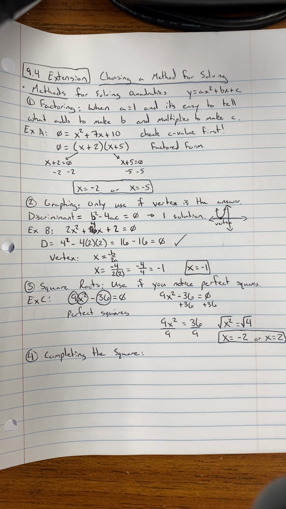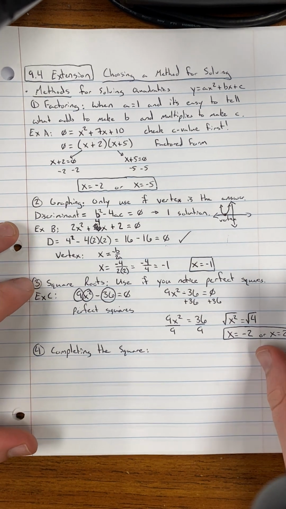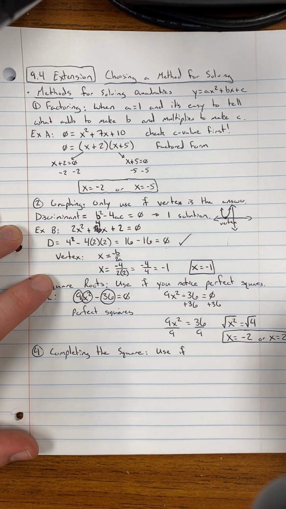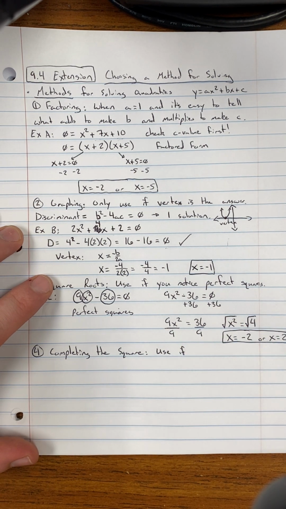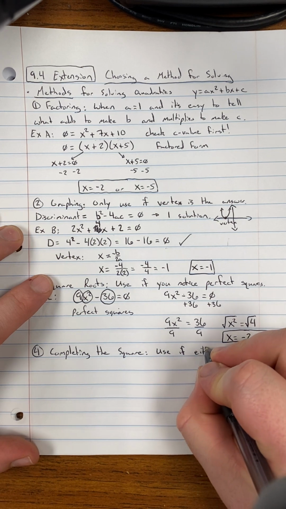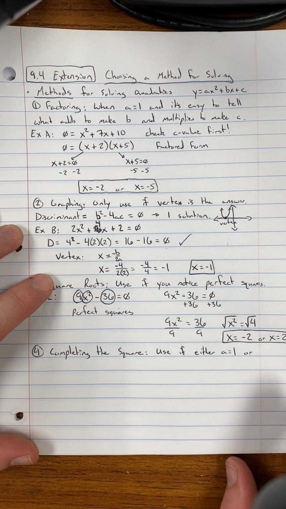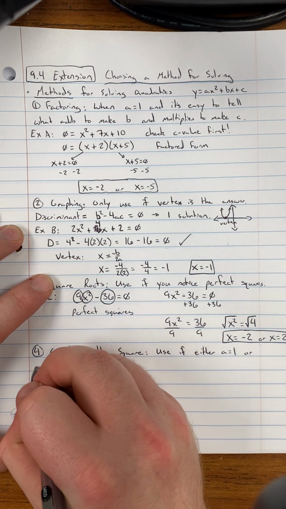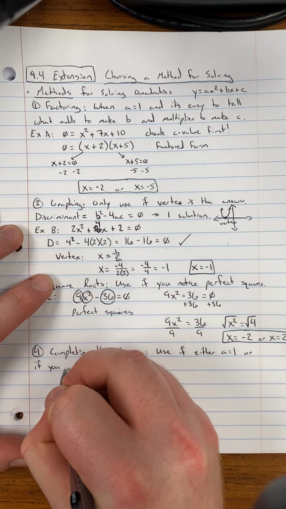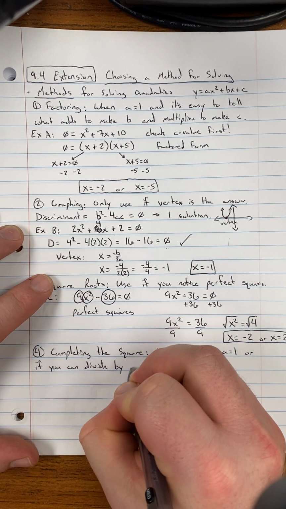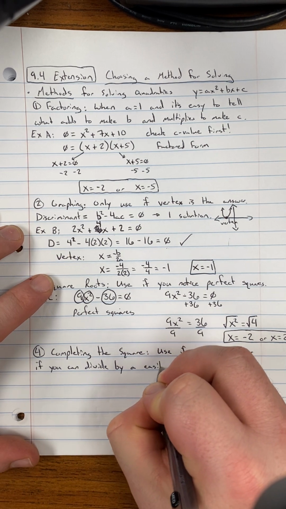Okay, so we only want to use completing the square if, so use if either a is equal to 1, or if you can divide away the a easily, or if you can divide by a easily.